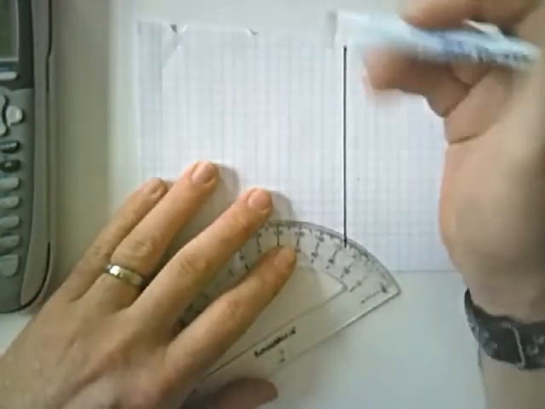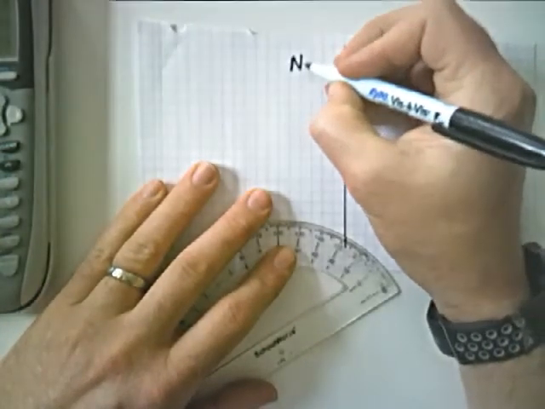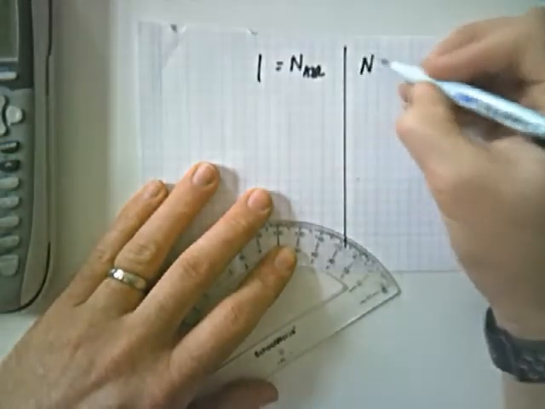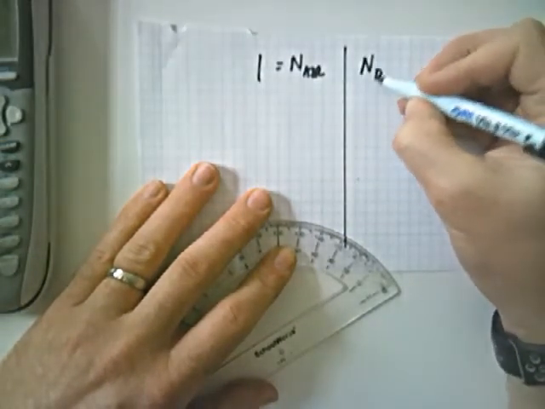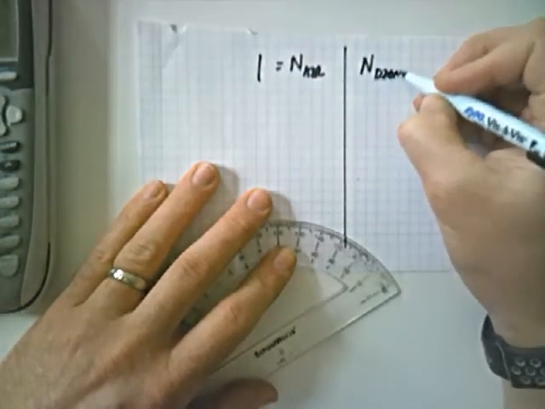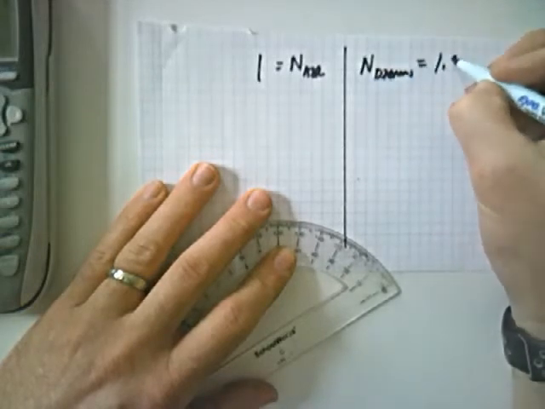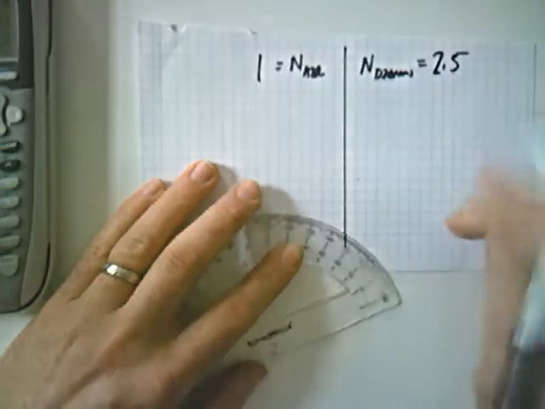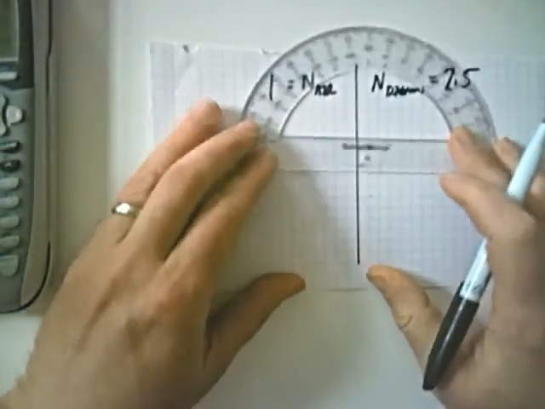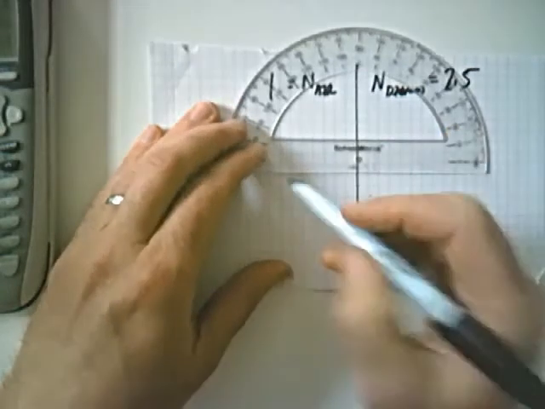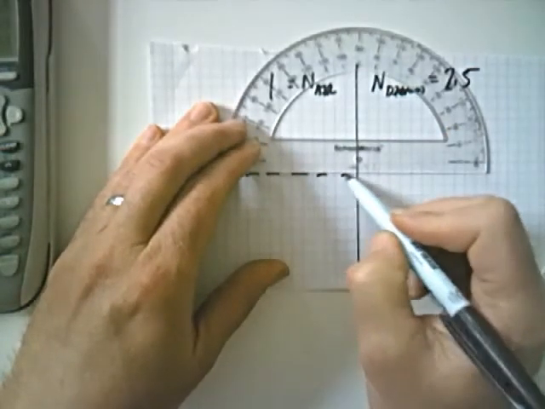And on this side, we'll have air. Remember, the n value for air is 1. And on this side, we're going to have diamond. And diamond had an n value of 2.5. And then we have this normal line, perpendicular line to the surface, like so.